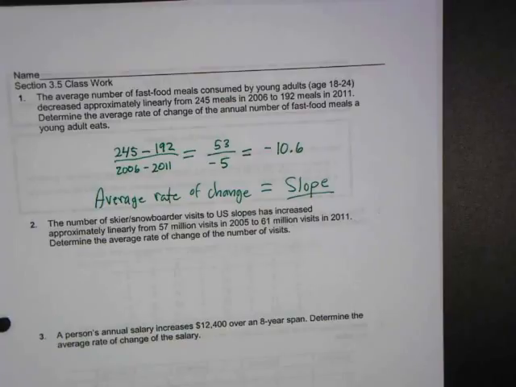What you need to do is decide what's x and what's y. So we've got two different kinds of things here. We've got 57 million visits, we've got the year 2005, 61 million visits, the year 2011. Which one's x and which one's y? Year would be independent. Year is the x. It's time. It's always the x.